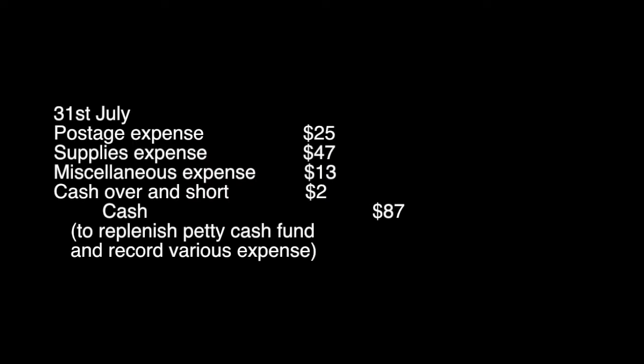In this entry, cash over and short is debited to illustrate an increase in expense.